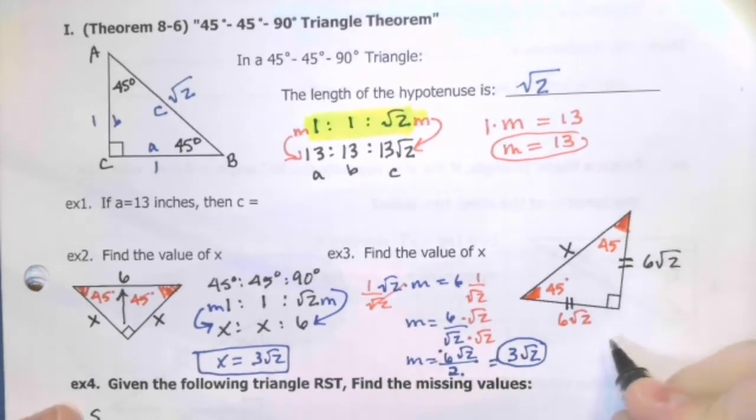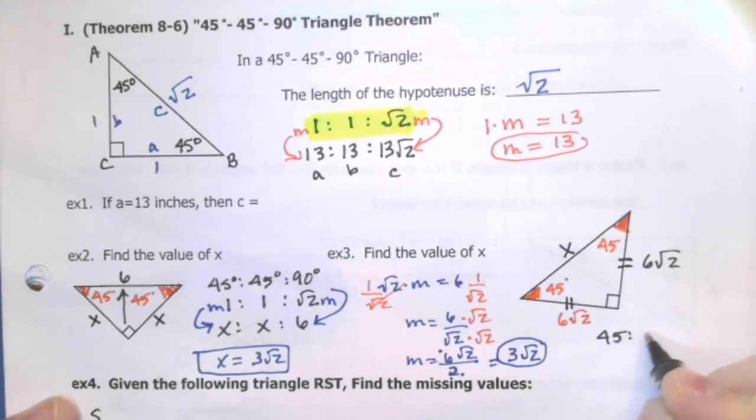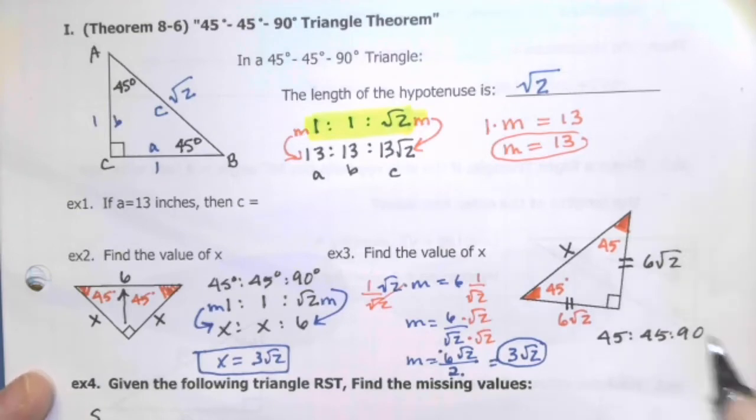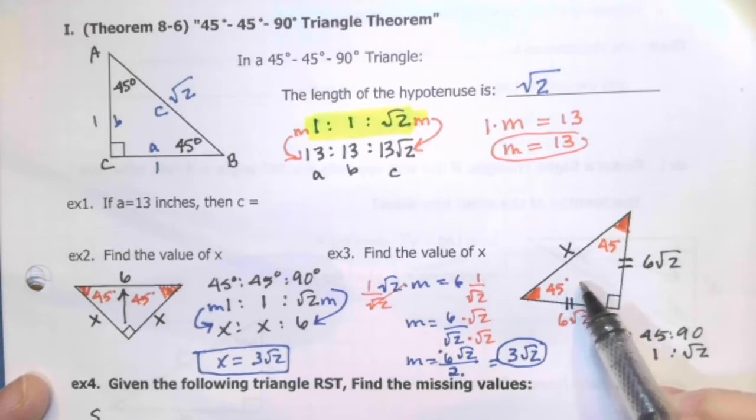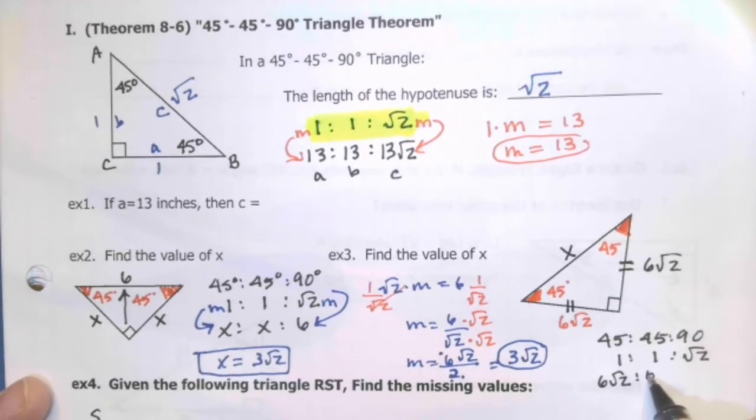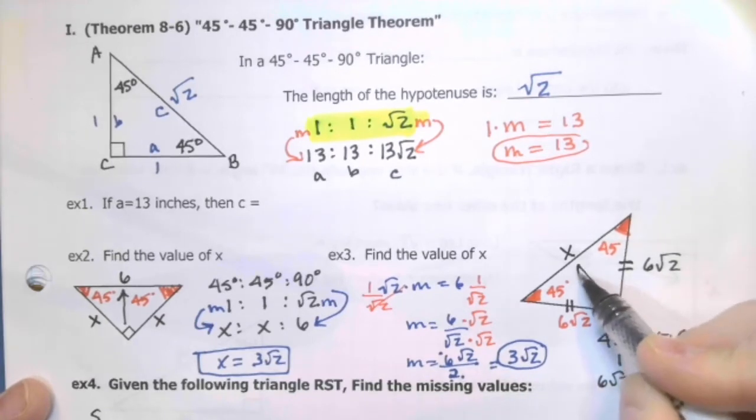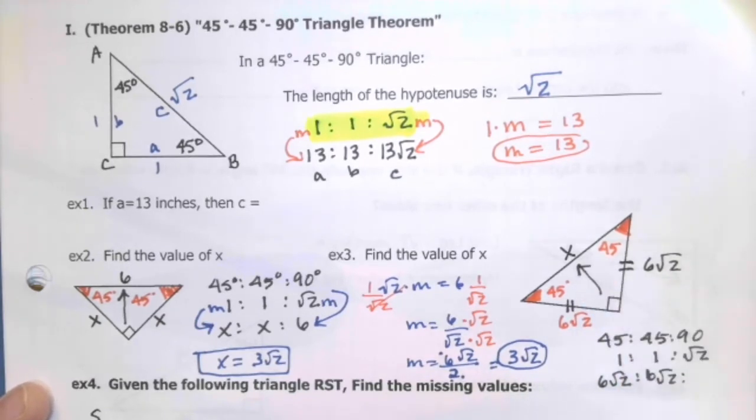All right, so let's start by writing the type of triangle. This is a 45-45-90. The ratio of the sides of all 45-45-90 triangles is 1, 1, radical 2. Filling in what I have, the side opposite the 45 degrees is 6 radical 2. So those will both be 6 radical 2. And I'm looking for the hypotenuse, which is opposite the 90. That's my x.